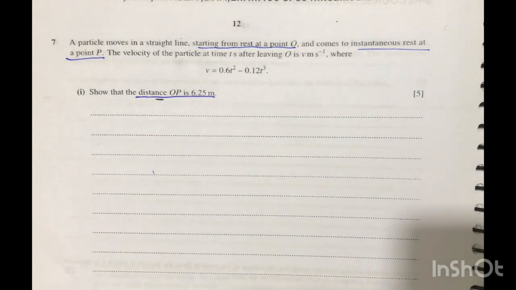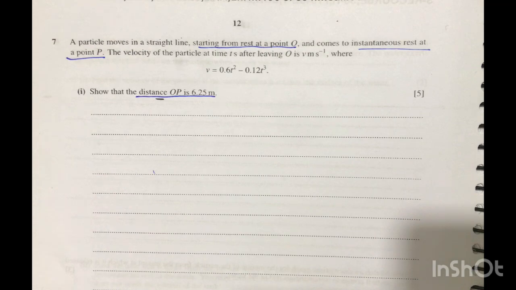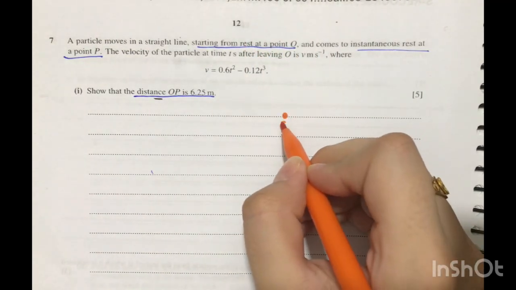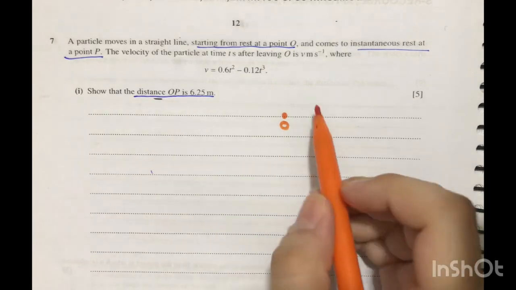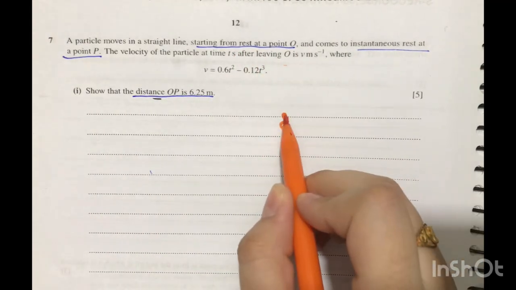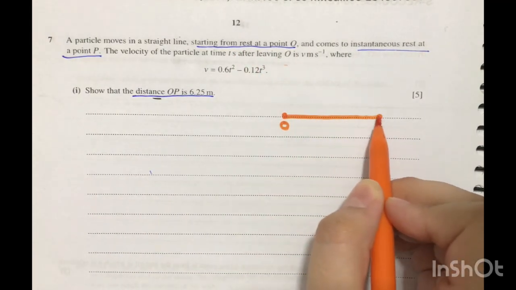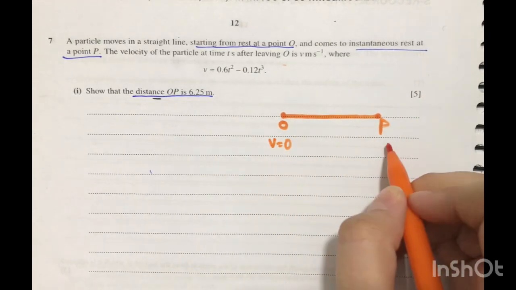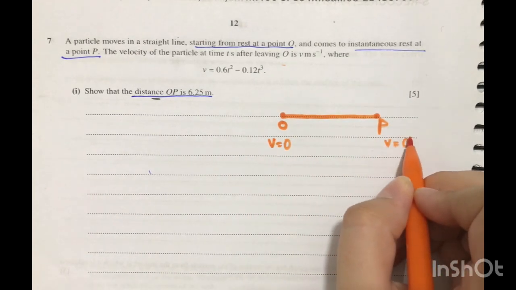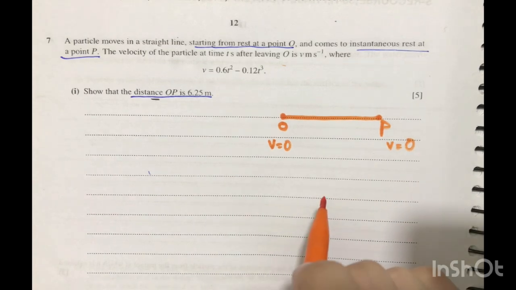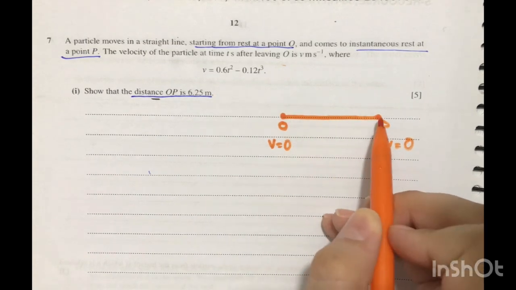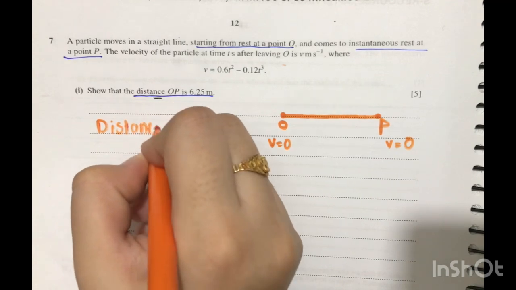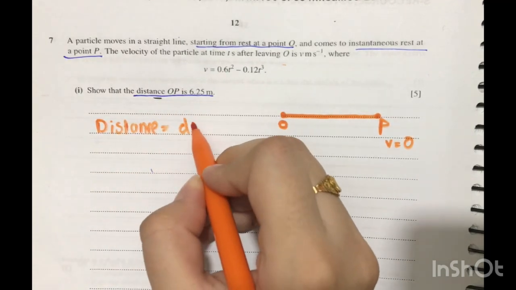First let's draw a diagram showing the situation. The starting point is point O, and then it comes to instantaneous rest at point P. So our initial velocity is 0 and our final velocity is also 0. They're telling us to find this distance. In this case, distance is equal to displacement.